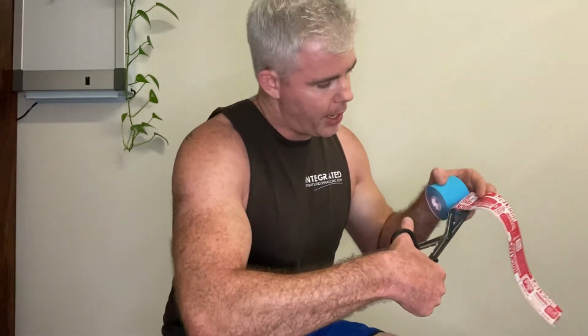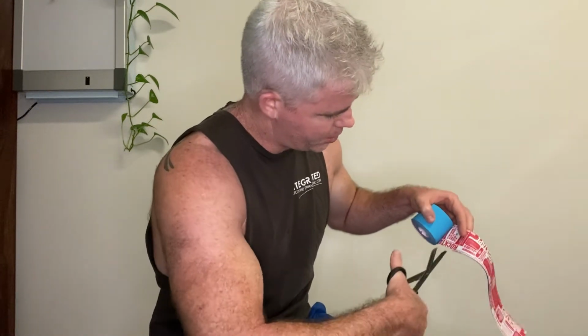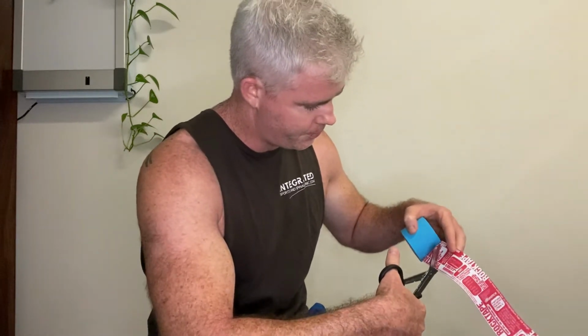And then I'm going to cut a second one at the same length. So in terms of rock tape, I'm just going to lay it over the other one and then cut that tape roughly where that one measures to. So pop that one down.